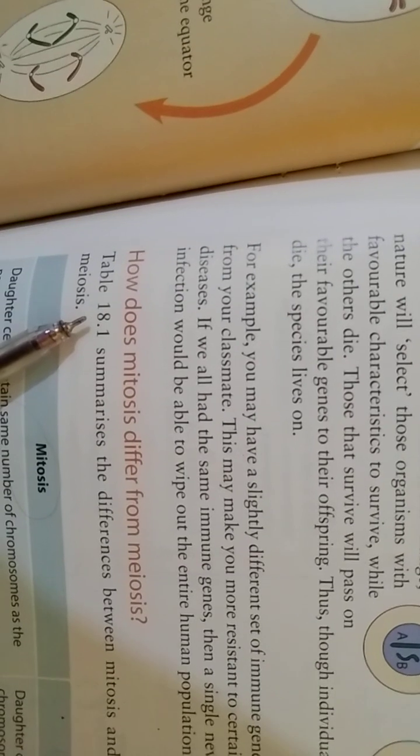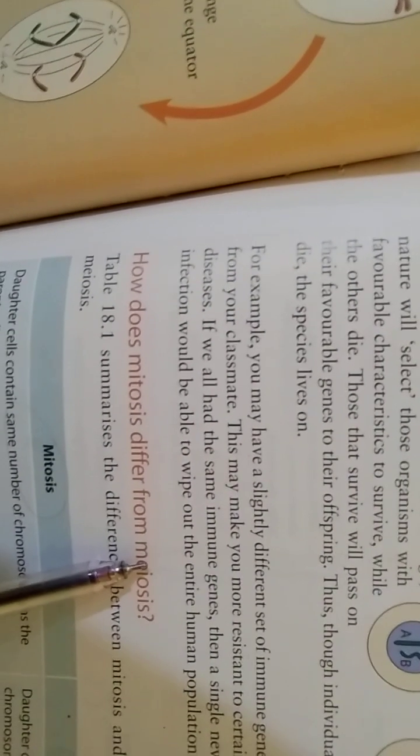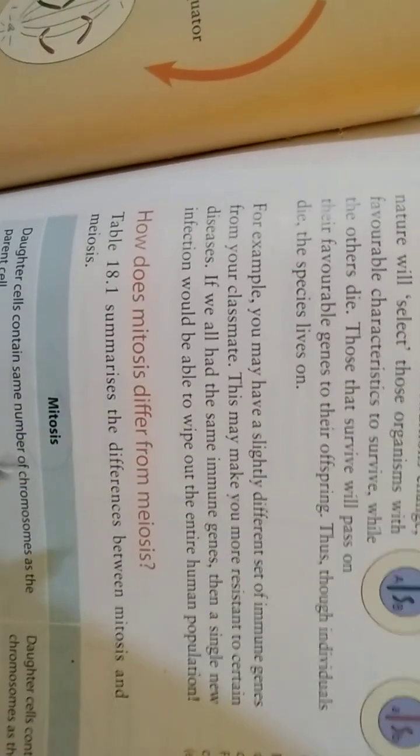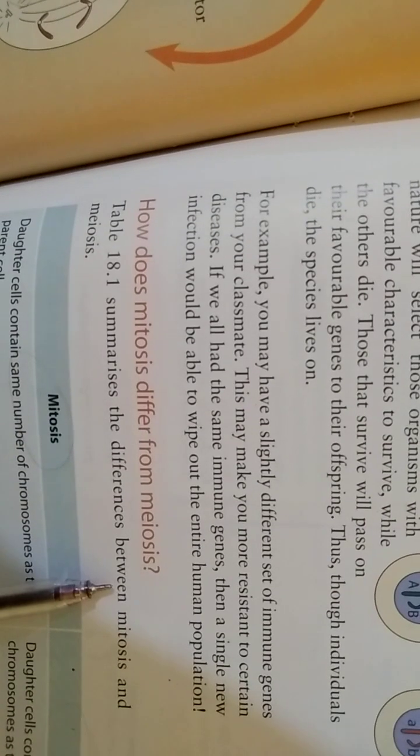How does mitosis differ from meiosis? This summarizes the differences between mitosis and meiosis.